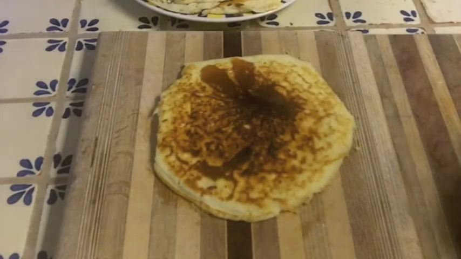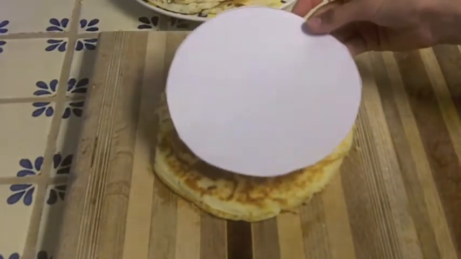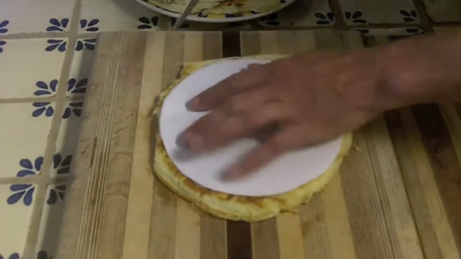All right, so we didn't trim our pancake perfectly to 7 inches because it's really hard to do that in the pan. So we're going to cut them down according to a guide. And so this circle is about 7 inches in diameter. So we're going to cut this pancake down until it's a perfect 7-inch circle.